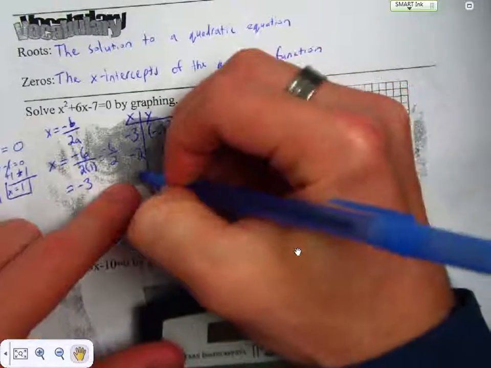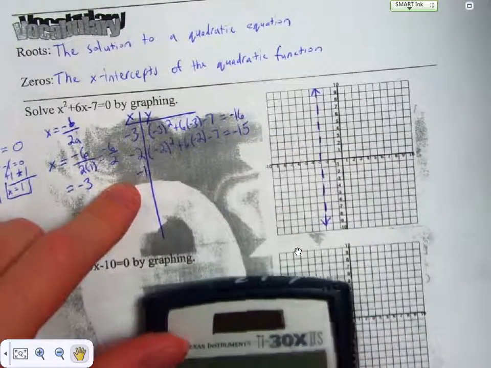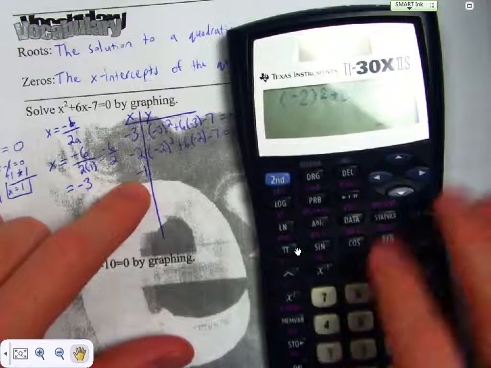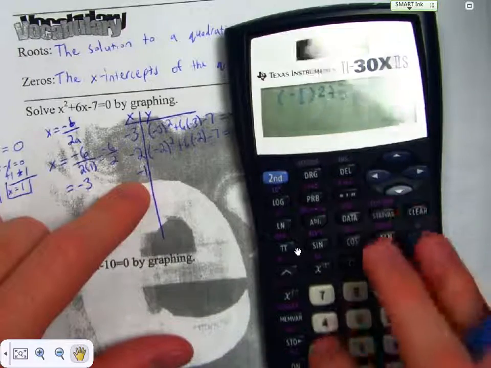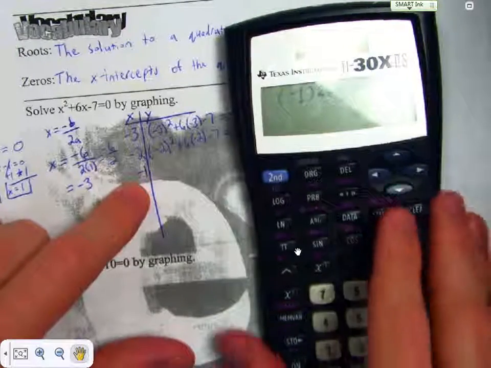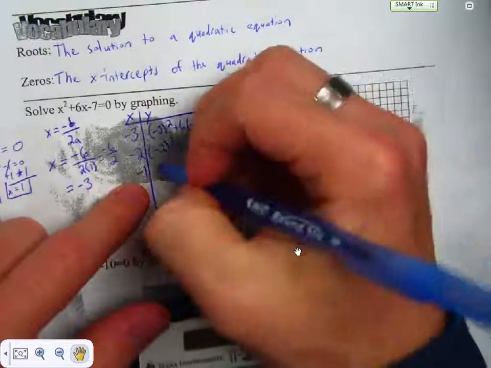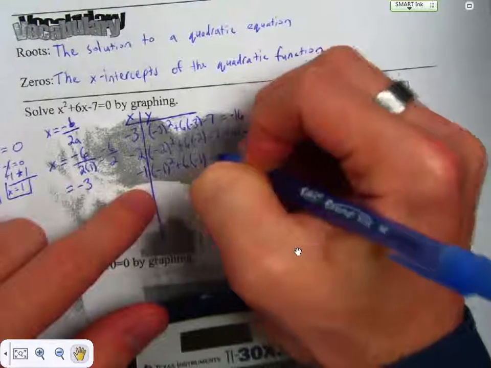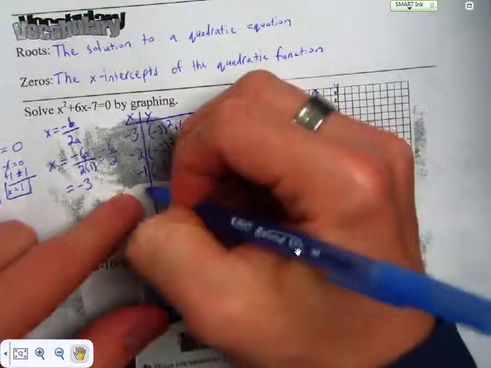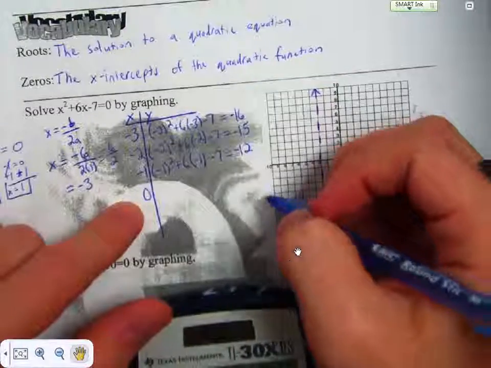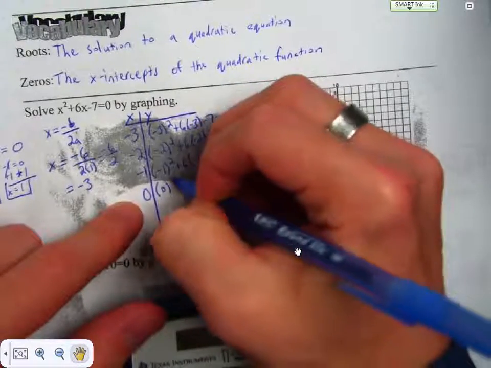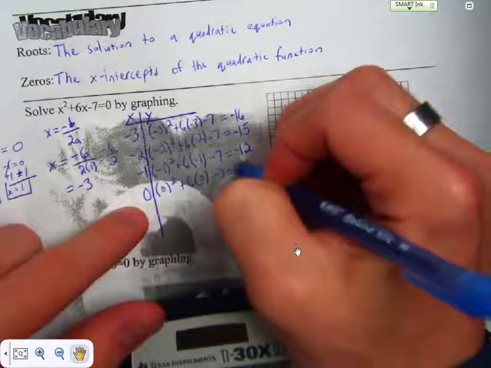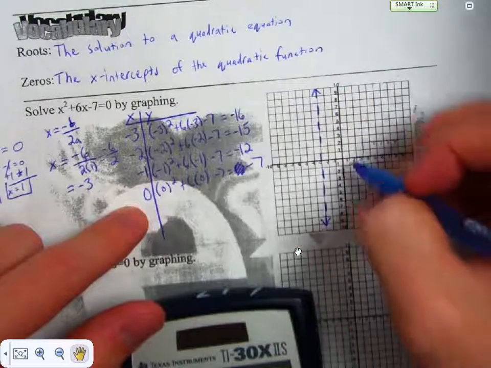You've got to go the other way. How about -1? Let's try -1. That's close. -12. And 0. Well, 0 is nice and easy. When I plug in 0, what do I get? I don't even need a calculator for that part. I get -7. So 0, -7.